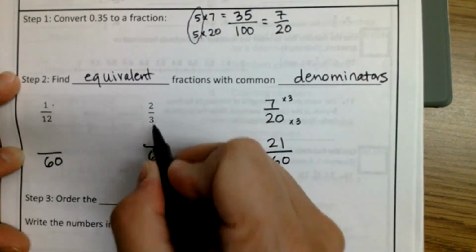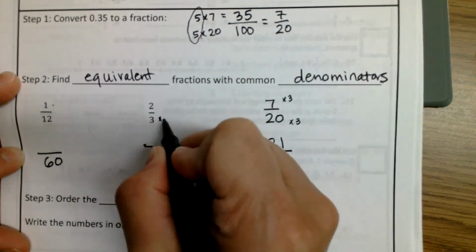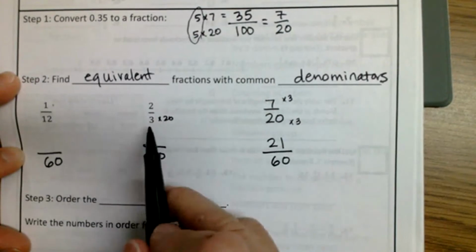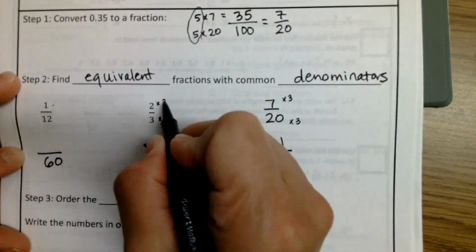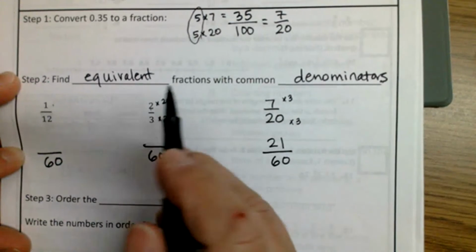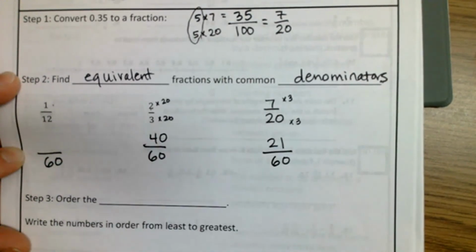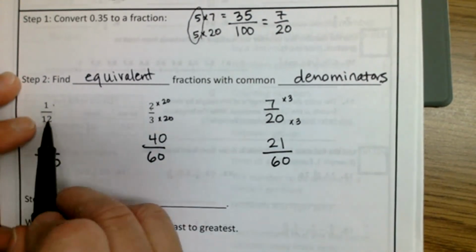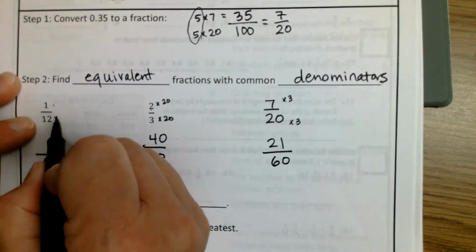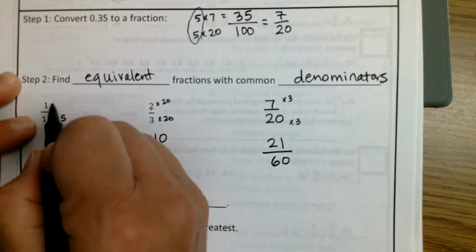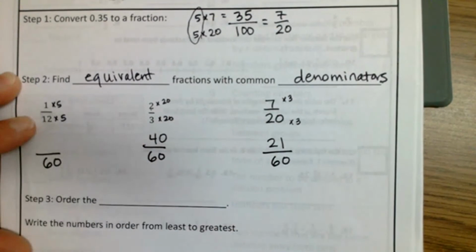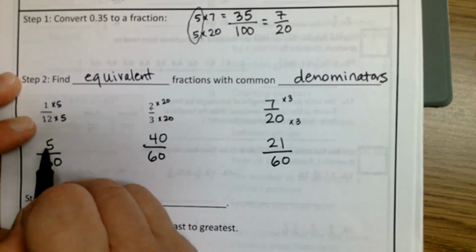All right, now how do we get 3 to 60? Well, we multiply it times 20. 3 times 20 is 60. So we have to multiply the top times 20. 2 times 20 is 40. How do we get 12 to 60? Multiply it times 5. 12 times 5 is 60. We do it to the bottom, we have to do it to the top. 1 times 5 is 5.